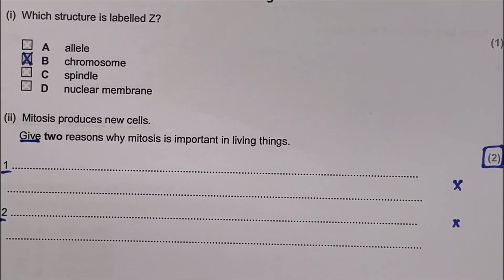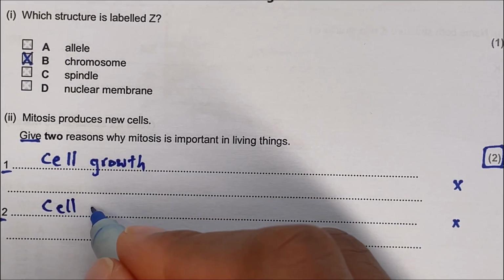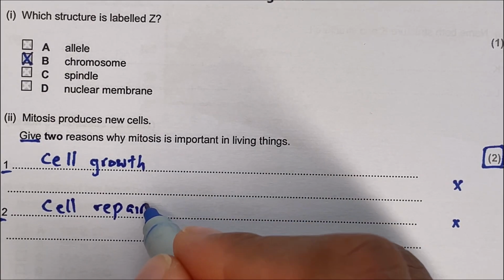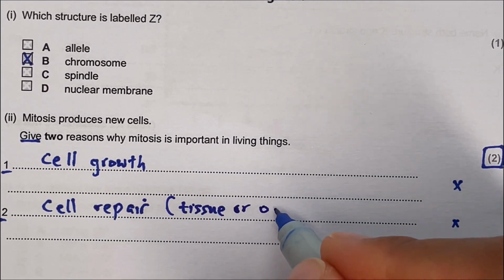Give the facts. What facts do I know about why mitosis is important in living things? Just like we did in the previous video, it's important for growth, repair, and reproduction. Cell growth. Next one, cell repair. Or I can write tissue or organ repair.